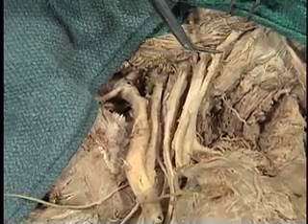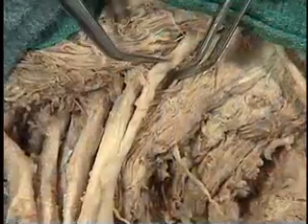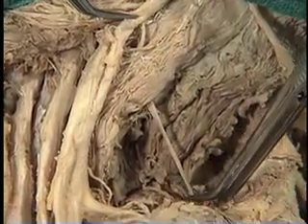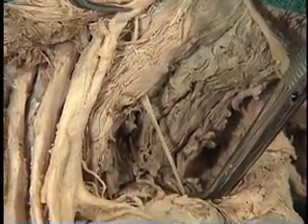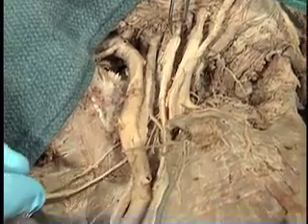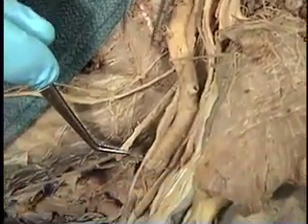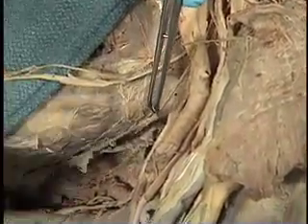The small dorsal scapular nerve arises from the C5 root, pierces the middle scalene muscle, and then travels to the back to innervate the rhomboid muscles. Also arising from the C5, C6, and C7 roots is the long thoracic nerve that innervates the serratus anterior muscle.